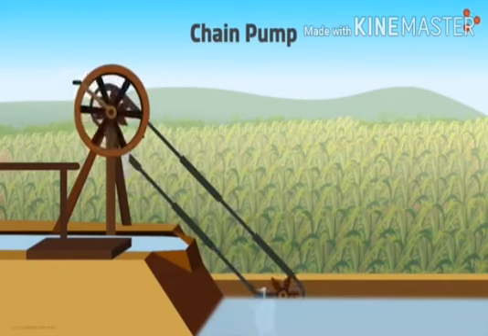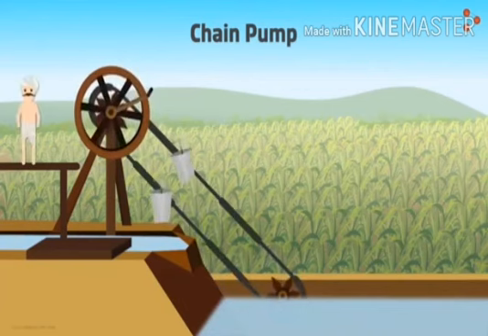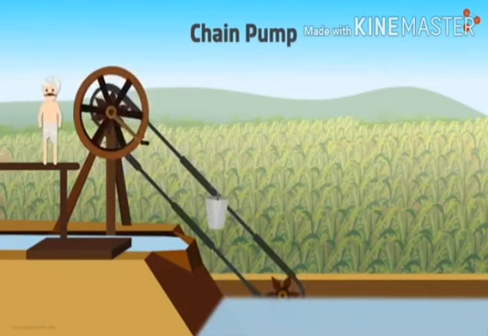Water then flows into the field in the man-made canal-like system. Here as well, human labor may be required to pull the chain.